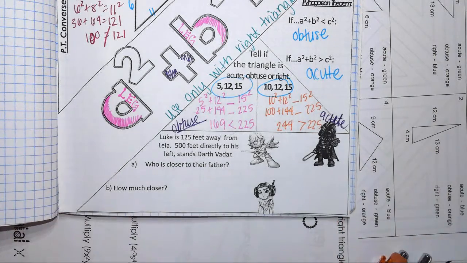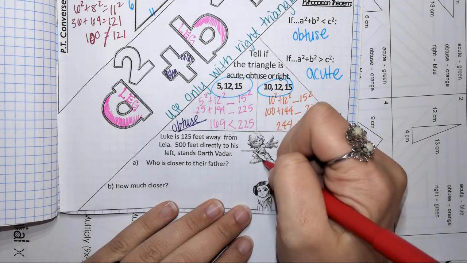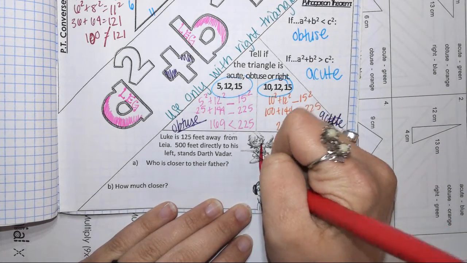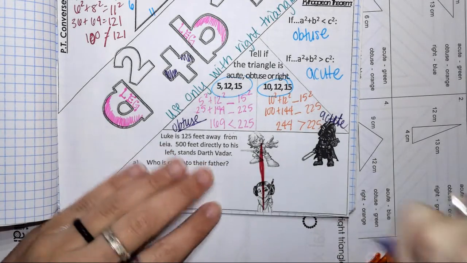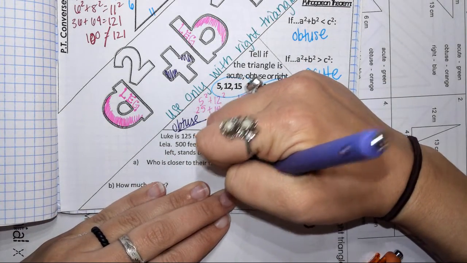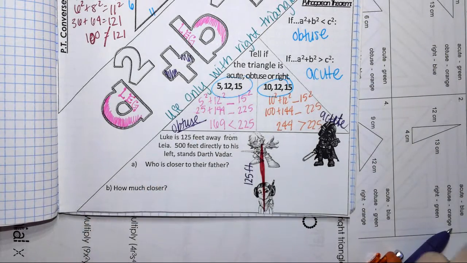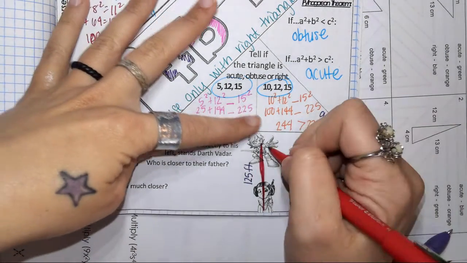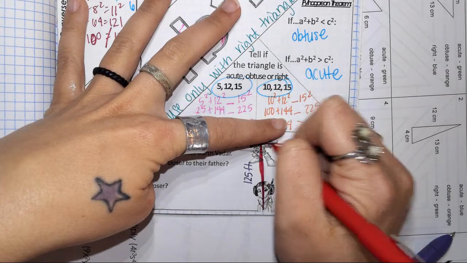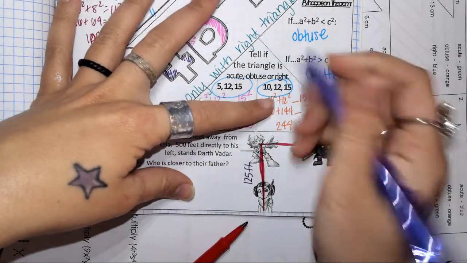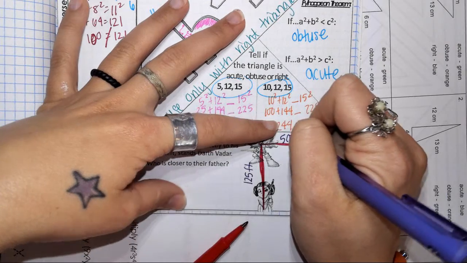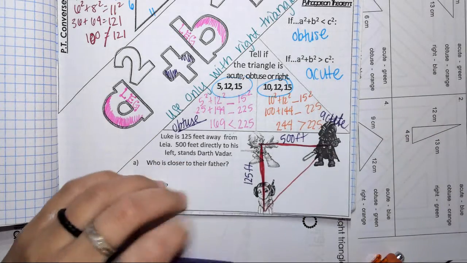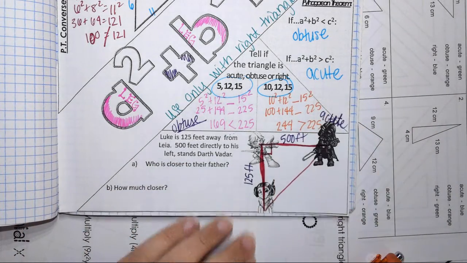Luke is 125 feet away from Leia, so let's draw a line. I extended that so it didn't intersect at a weird point. And then 500 feet directly to his left stands Darth Vader. Okay, now this creates what kind of triangle? Right triangle.